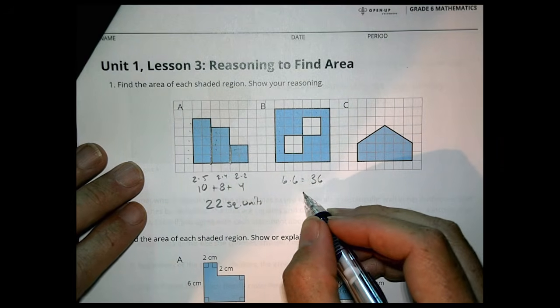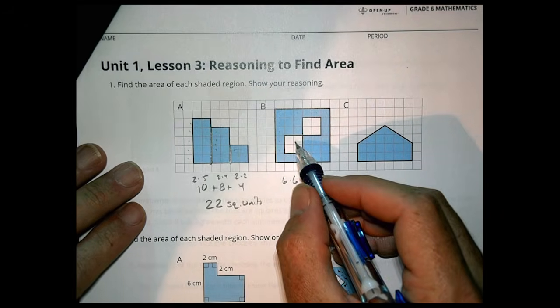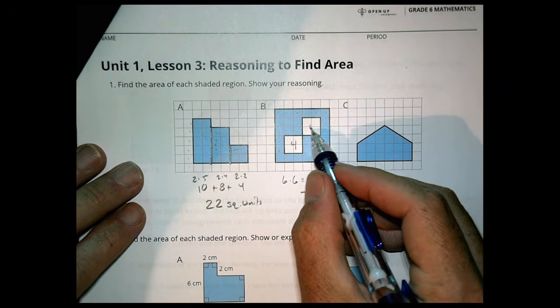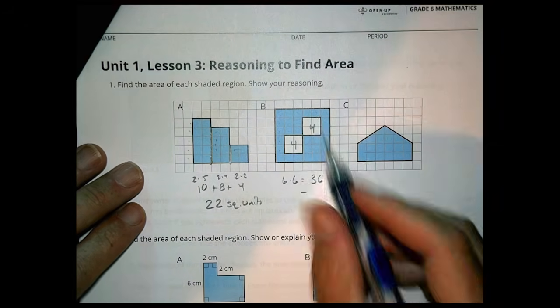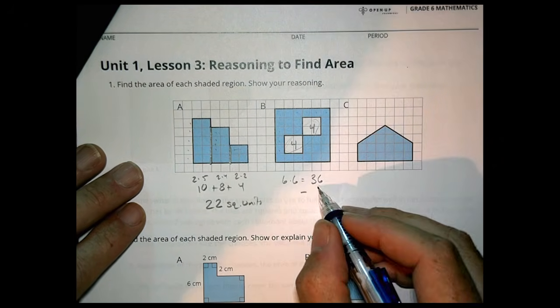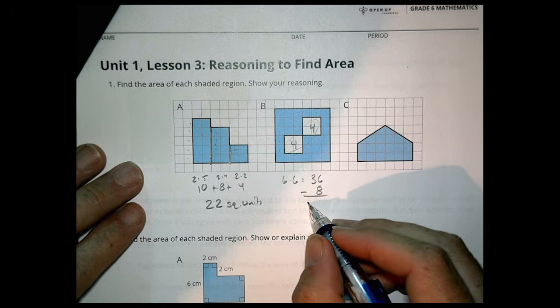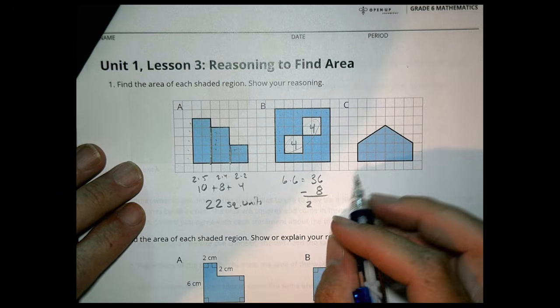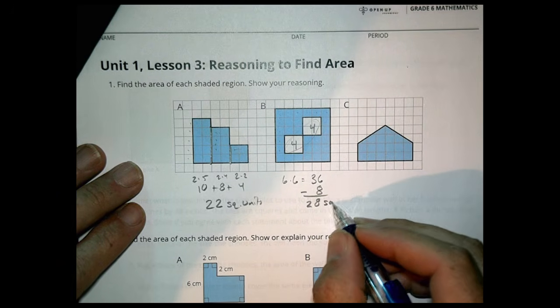And I'm going to subtract what I see on the inside. Inside here I have 4 and 4. So I can subtract the total of how much? 4 plus 4 is 8. So I'm going to subtract 8, and that's going to leave me with 28 square units.